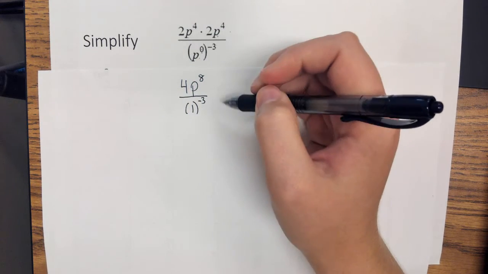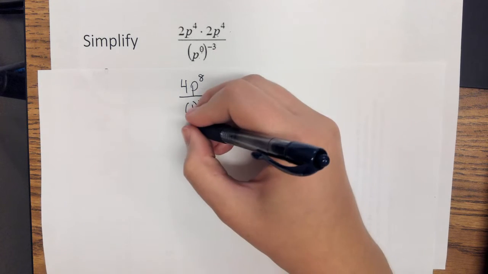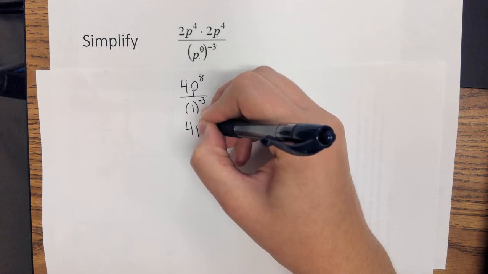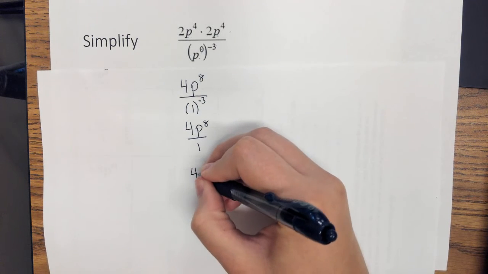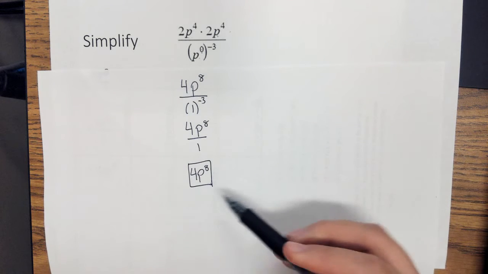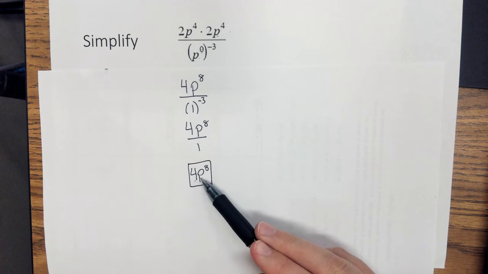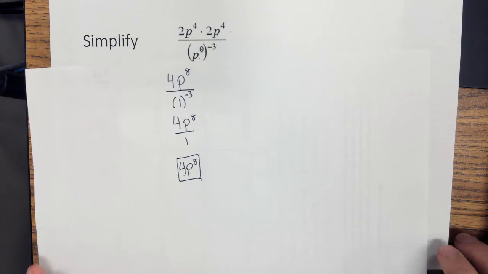And now I can simplify a little bit further, because we know from our rules that 1 to any power is still 1. So this is actually 4p to the 8th over 1. When you divide anything by 1, you just get the same thing right back. So totally simplified. And I know it's simplified because I have a single number and I have a single p. I don't have anything else that I can combine. Okay, let's do one more of those before we go on to our rewriting bit.